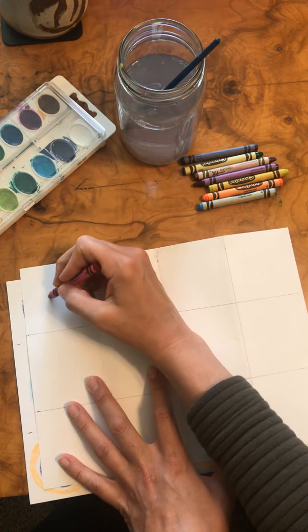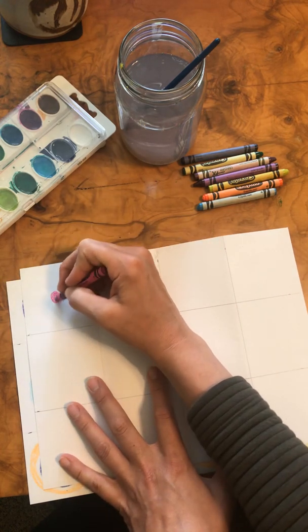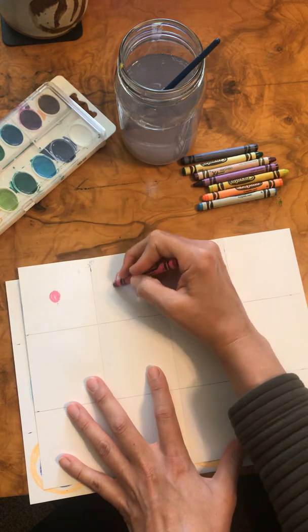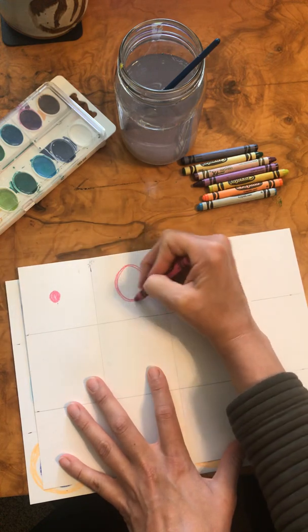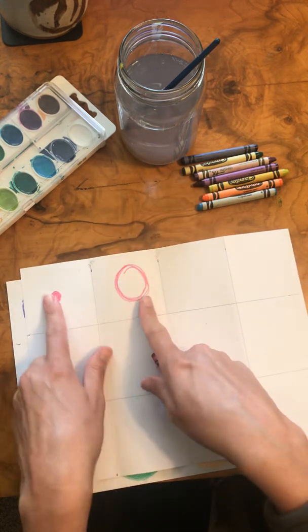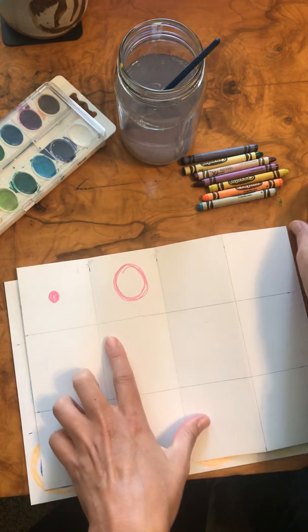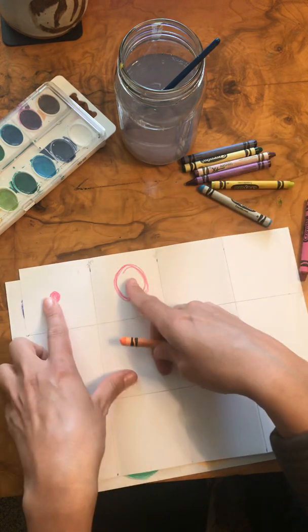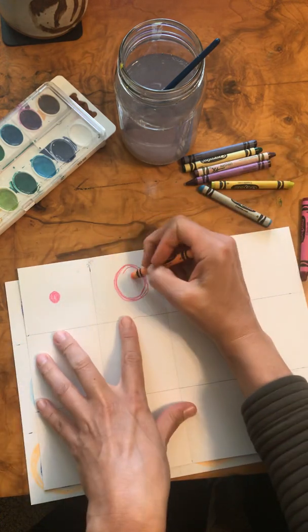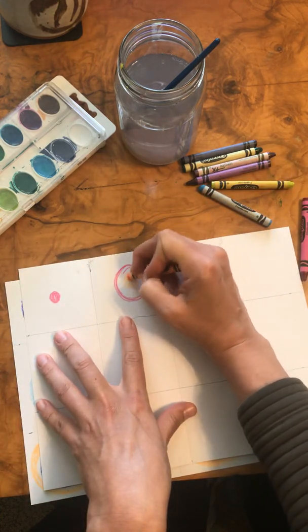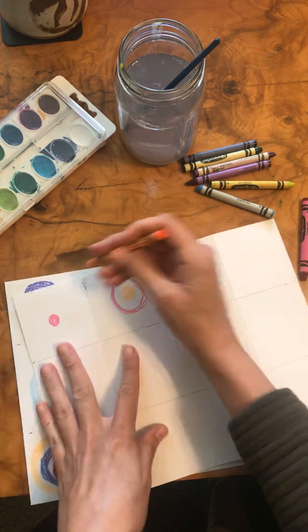So you can use 2 colors next to each other, but they can be in boxes next to each other, but they can't touch each other. They can't be the very last color that you're using.